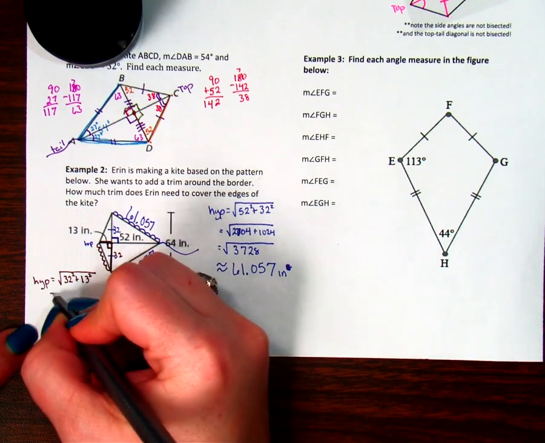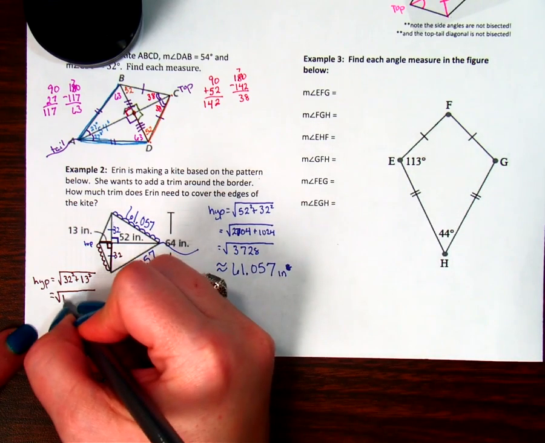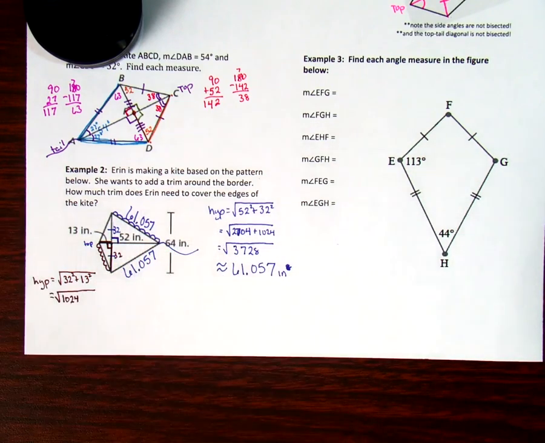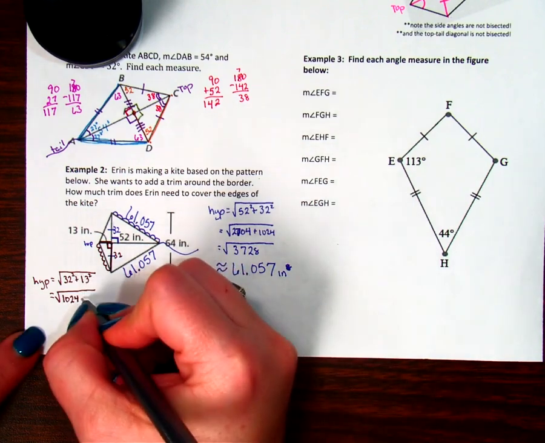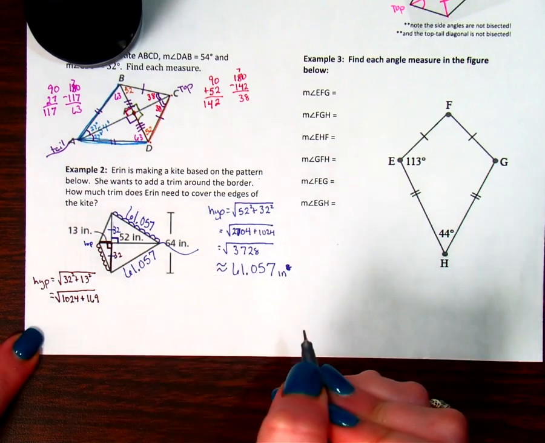I already did 32 squared. It was 1,024. And then 13 squared, 13 times 13, is 169. And then I add those two together.